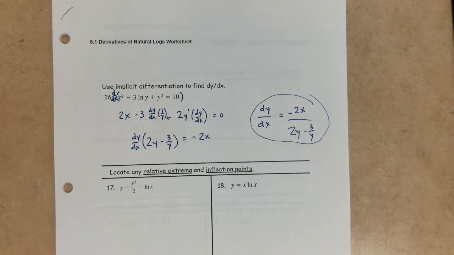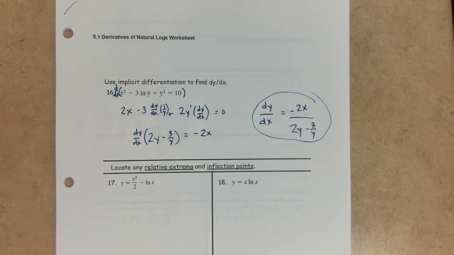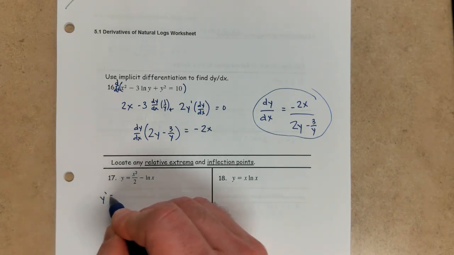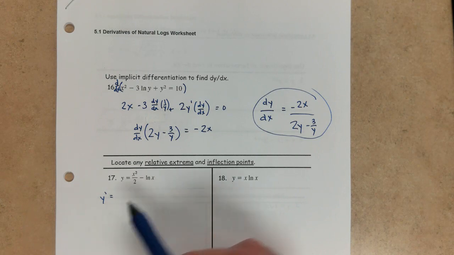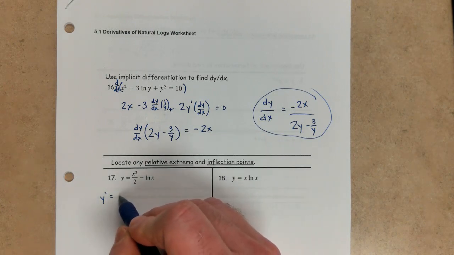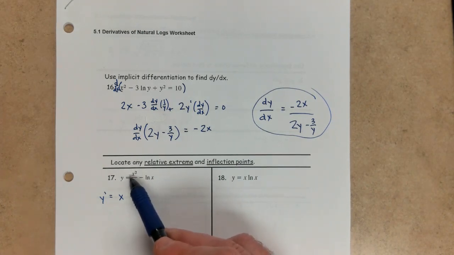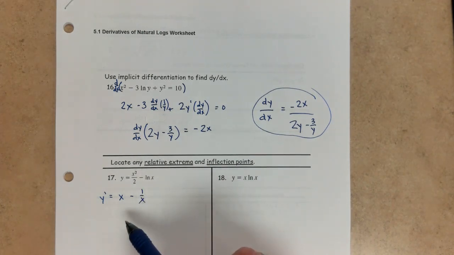This says locate any relative extrema and inflection points. So that means we need to do the first derivative test and the concavity test. So let's do the first derivative test to start off. So the derivative is going to be pull the power down, reduce the power by 1. This is just going to be x minus 1 over x. That'll be a 2x over 2, subtract the 1.